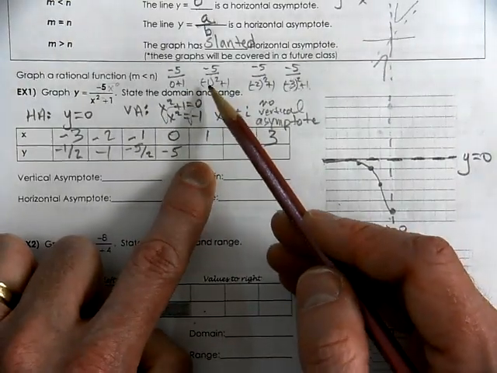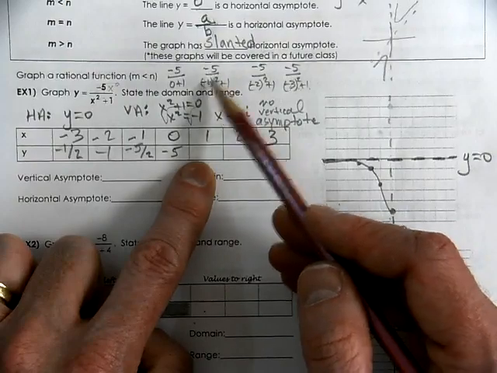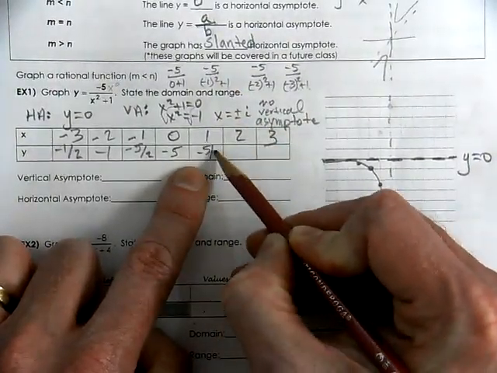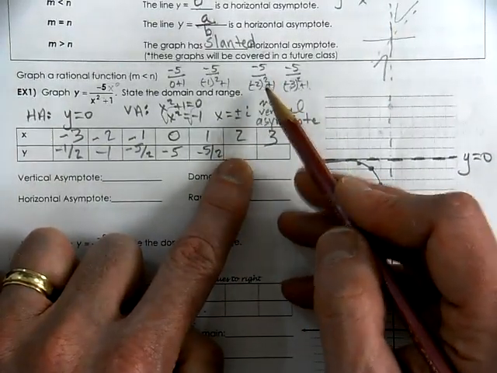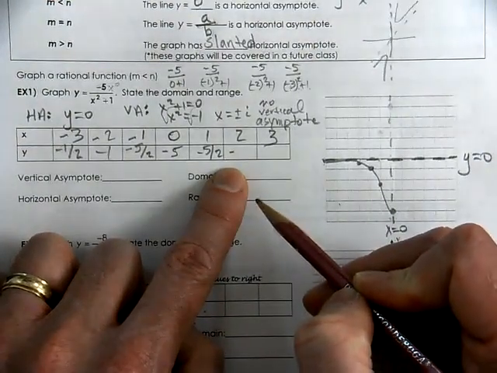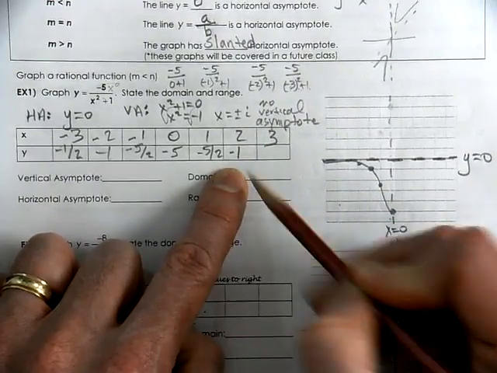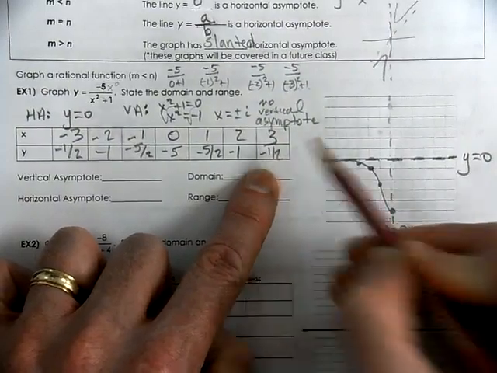When we work with 1, even if you work with negative 1, you square it, so you're getting a positive 1, so that's still negative 5/2. Plug in 2, you square it, you get 4 plus 1, it's still negative 5 over 5, which is negative 1. So we're getting the same number each time.